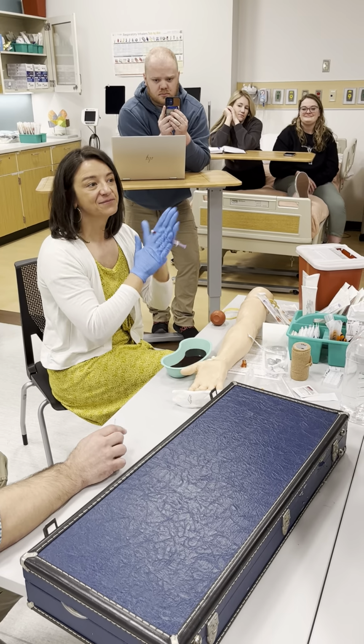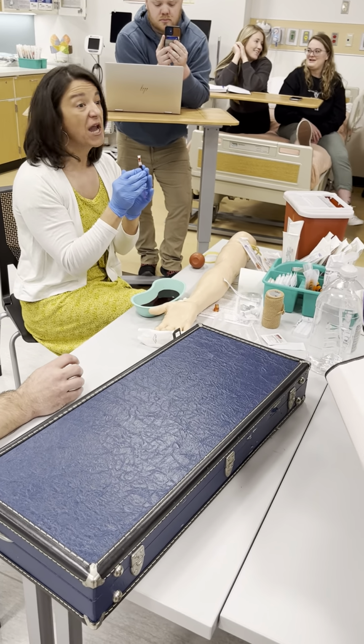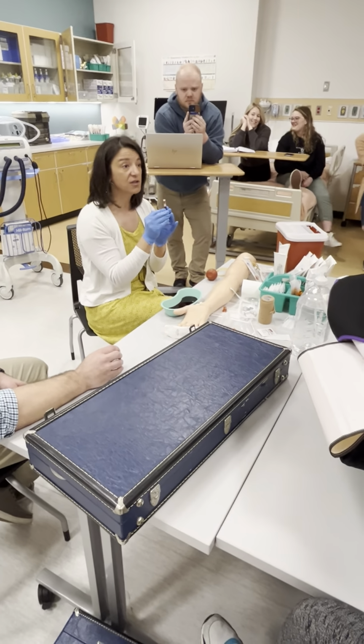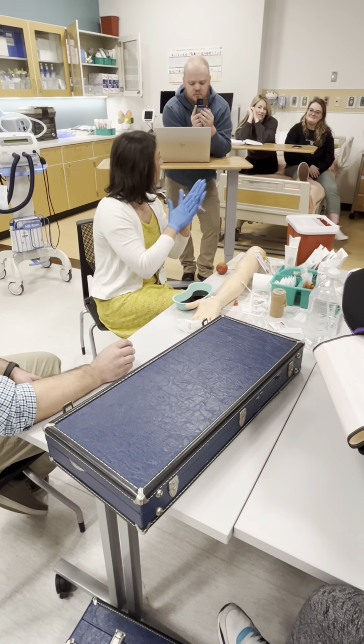Then mix it. The syringe itself comes pre-heparinized because we want to make sure that we prevent clotting. So we really want to mix everything up when you learn.